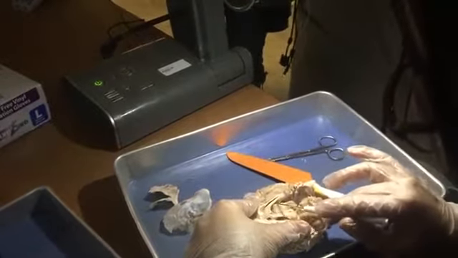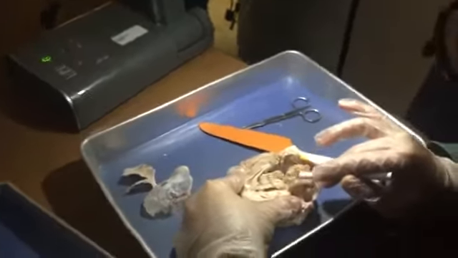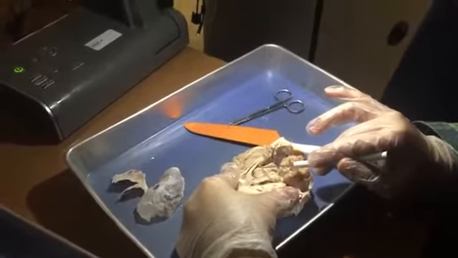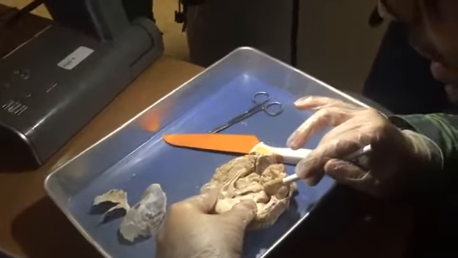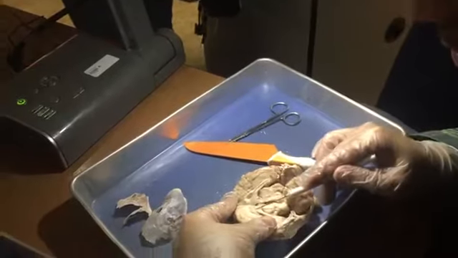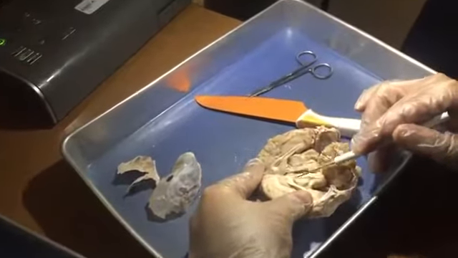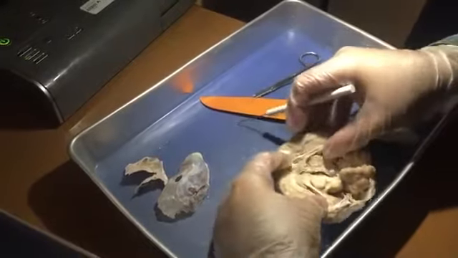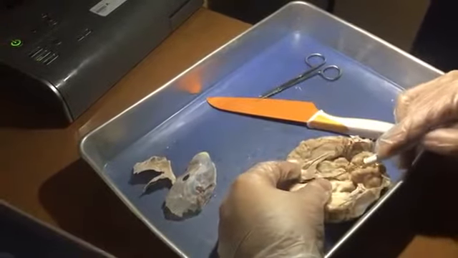Underneath of that, we have this round structure. We call it what? That's the thalamus. Thalamus, yes. Underneath, sorry, this is a thalamus. This is a hypothalamus. Exactly. And then when you come down, you see, I didn't cut it all the way down.